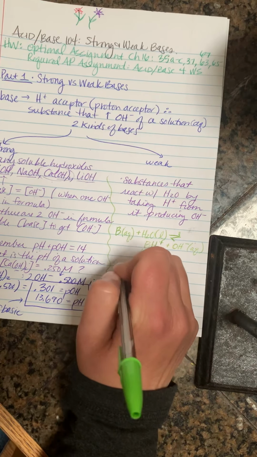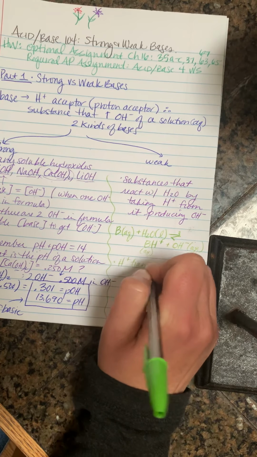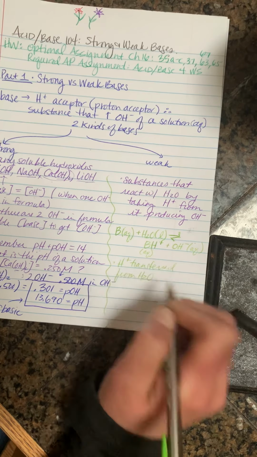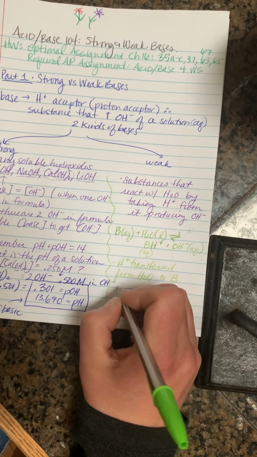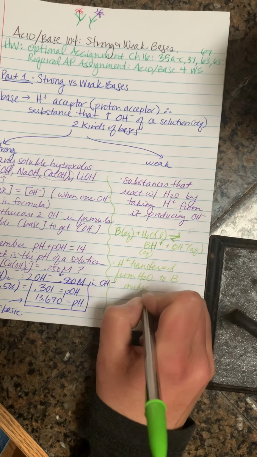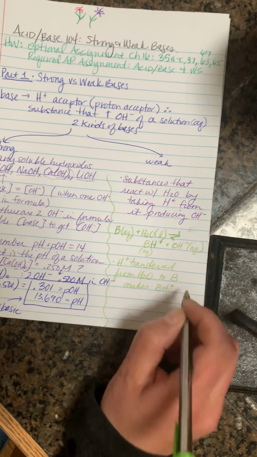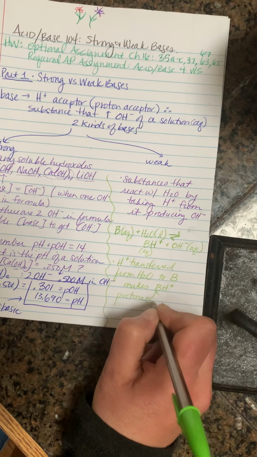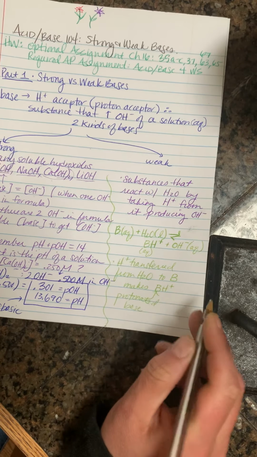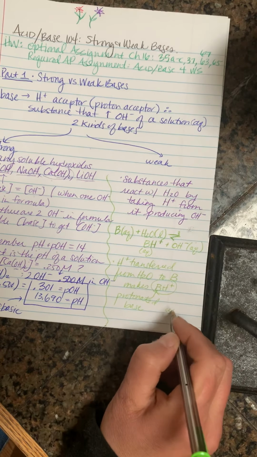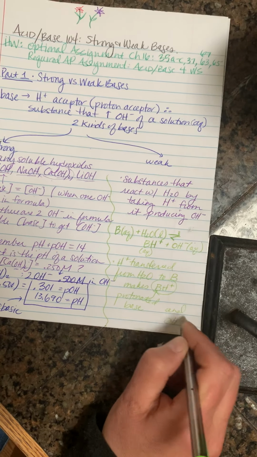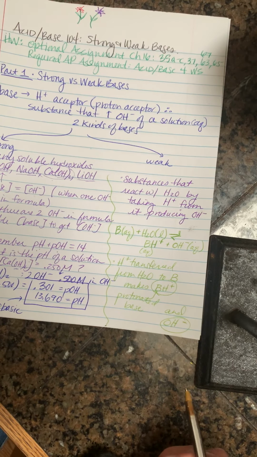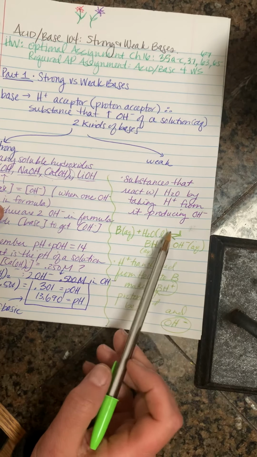Okay, so the hydrogen is transferred from the water to the base, and that makes BH plus, and this is called a protonated base. So it makes BH plus, and what's left over of the water after the hydrogen is gone is hydroxide.